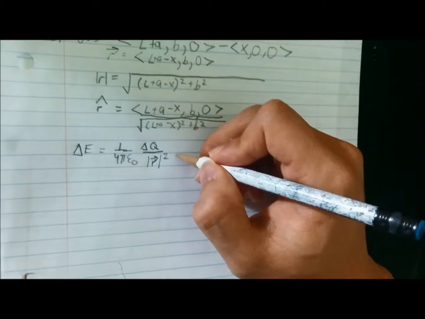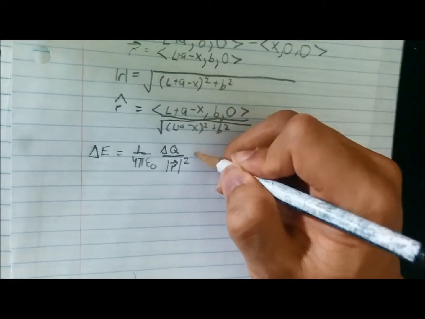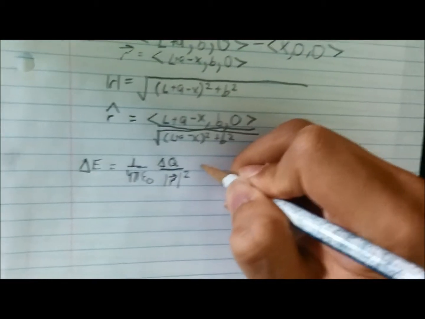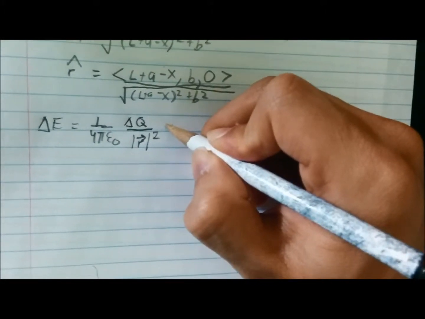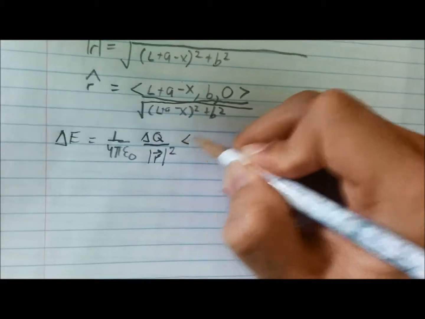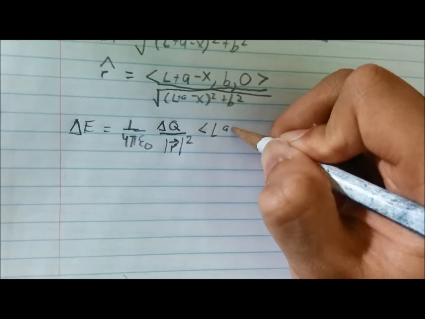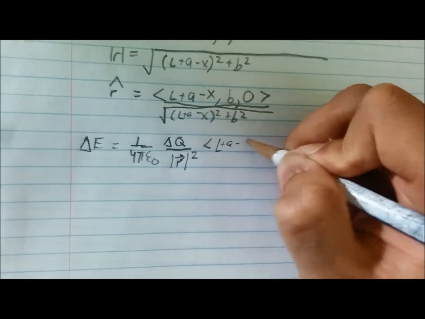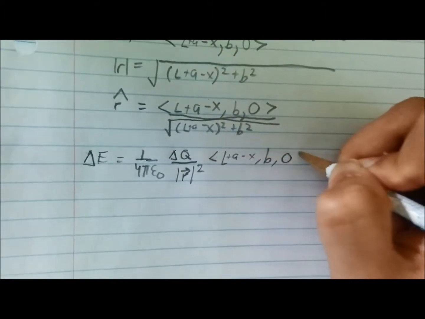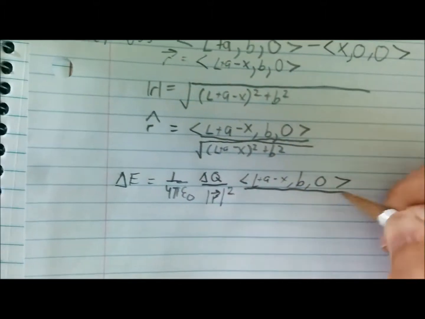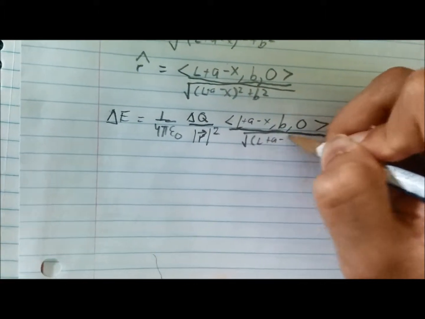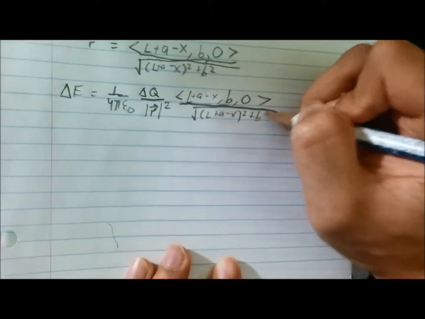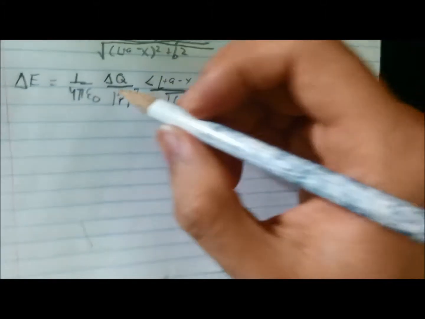We already found the magnitude earlier, and then times the unit vector, which is (L plus A minus X, B, 0) divided by the magnitude.